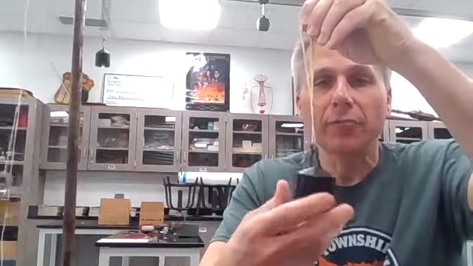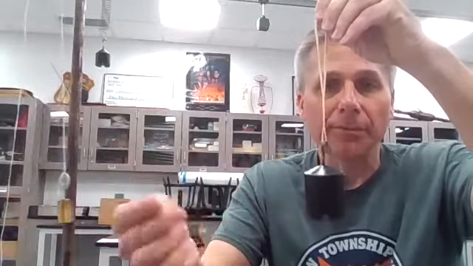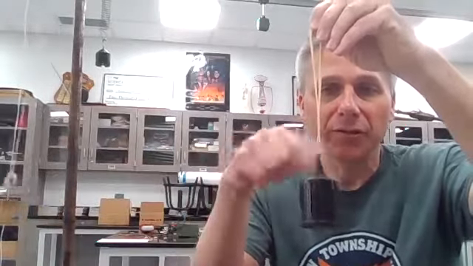One other example, if I put this weight on here, if I twist a rubber band and let it go, it oscillates back and forth through rotation. We call this a torsional type motion. Torsion is a force or a torque that can make something rotate like this back and forth.